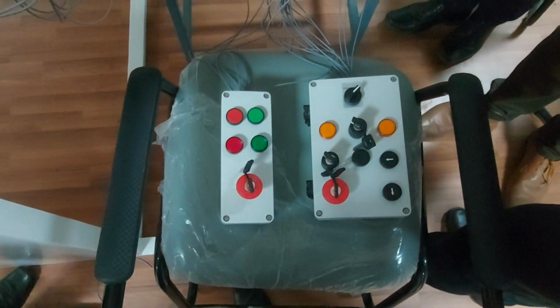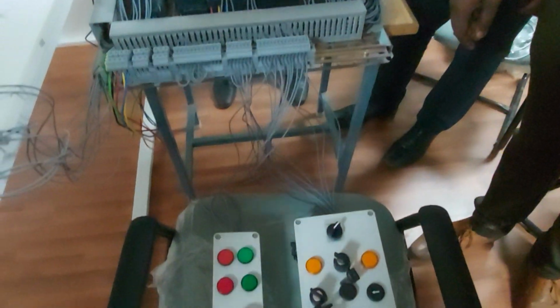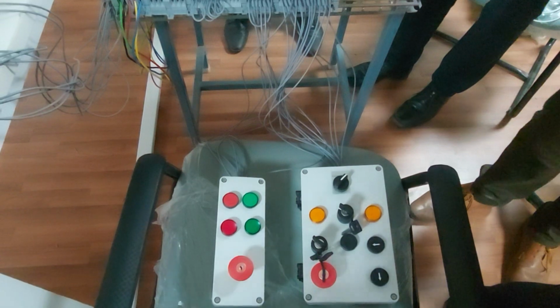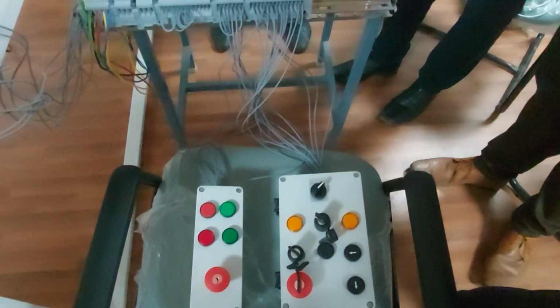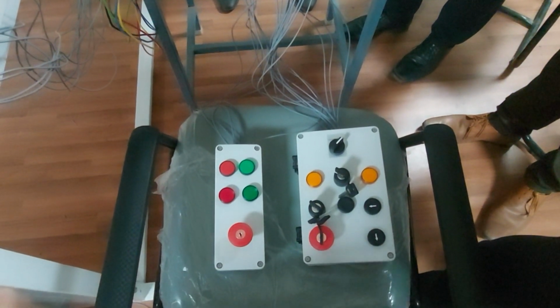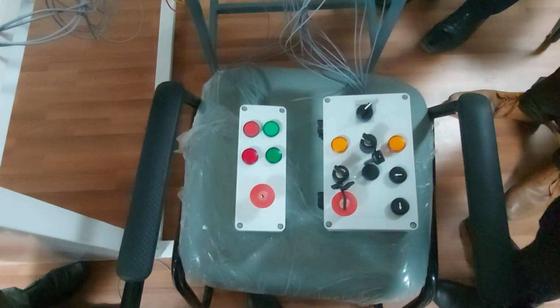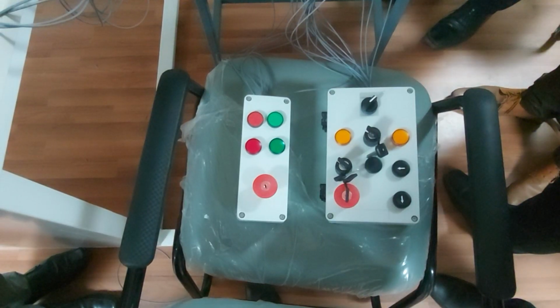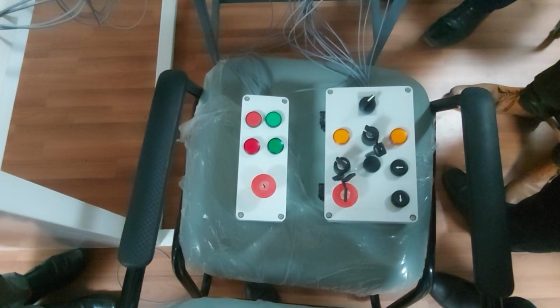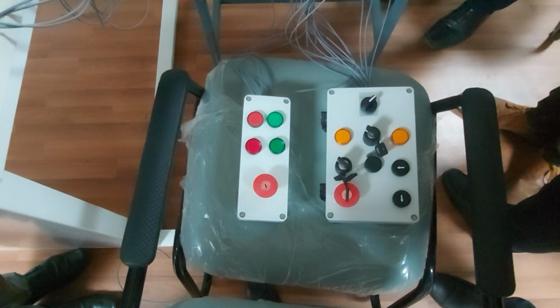Now remove the key, sir. Why do we use this kind of key? In industry, in some cases there are chances of accidents and product batch failures. At that time the operator will press the emergency.